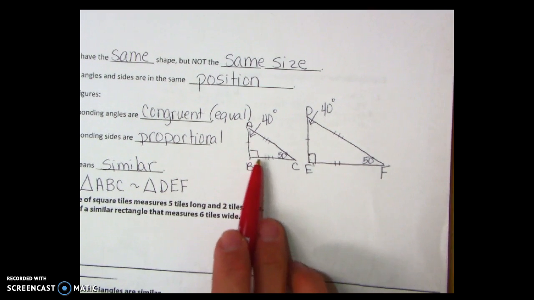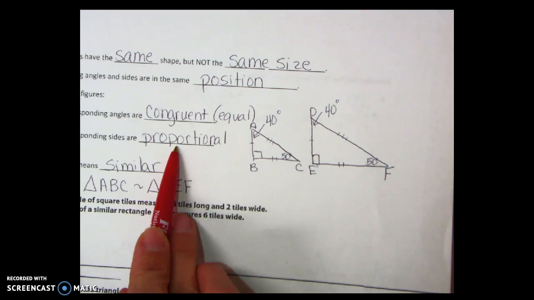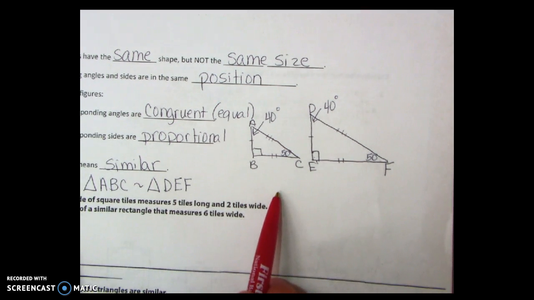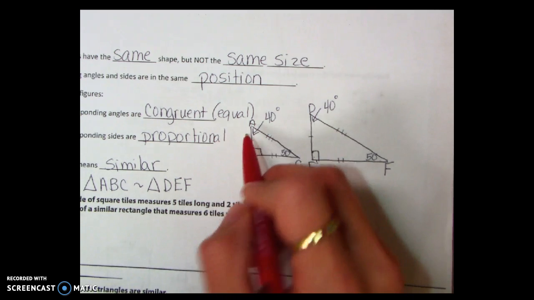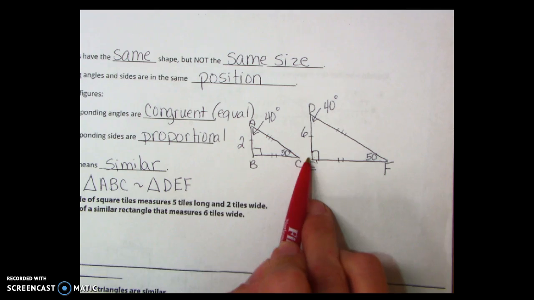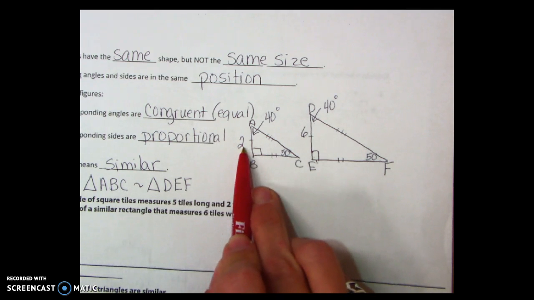Now looking at the sides, if the sides are proportional, that means that if we set them up as ratios, they would all simplify to the same thing. So if this side was 2 and this side was 6, that means that this side is 3 times as much as this one.